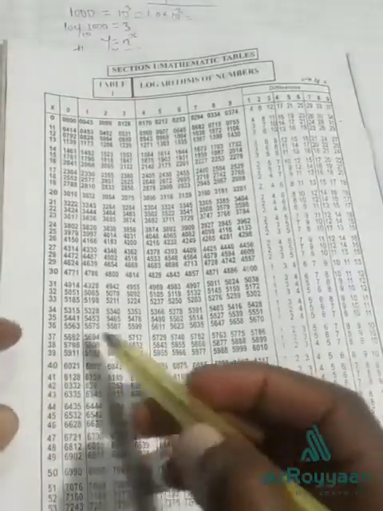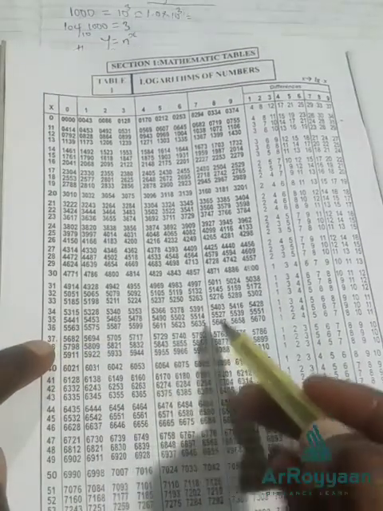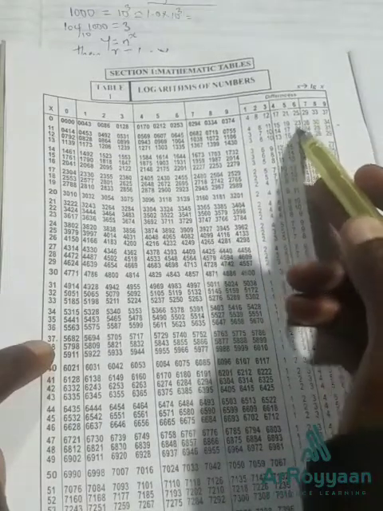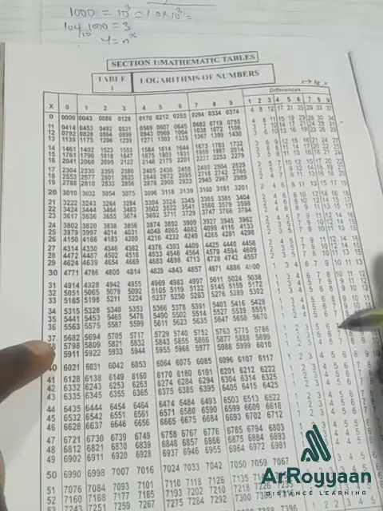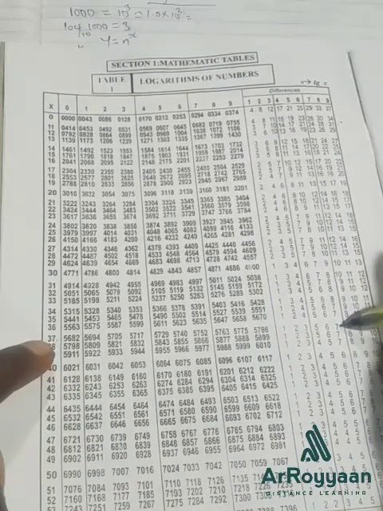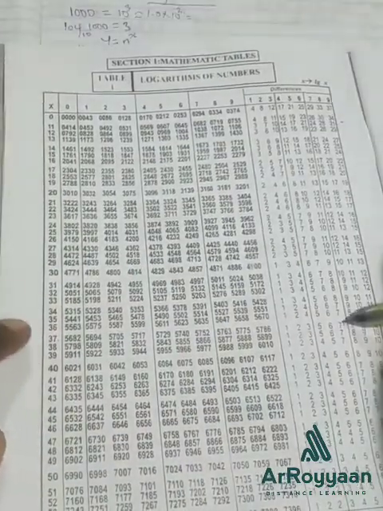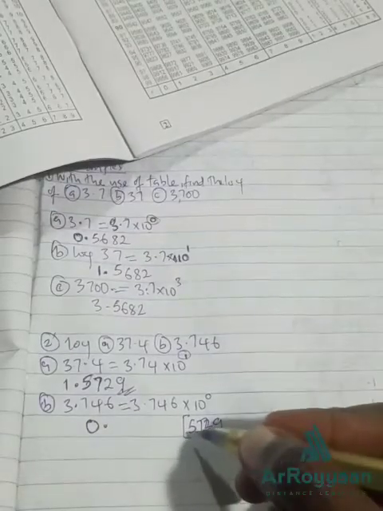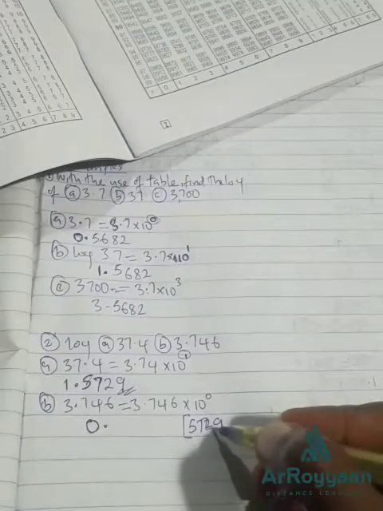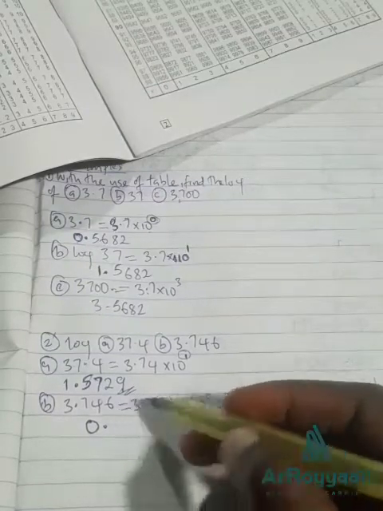So this is our 37 under 4. Now under difference, these are difference here, difference 6. So what's under difference 6? So let's trace it down. So this difference 6, which is 7, you see, we got it. So that's 7. So that means this difference means that we have to add it to what we got here. So we got 5 7 2 9 plus 7, the one we got under difference 6.